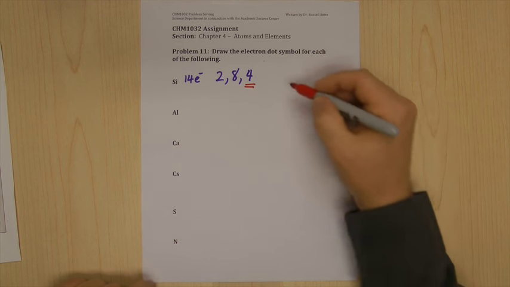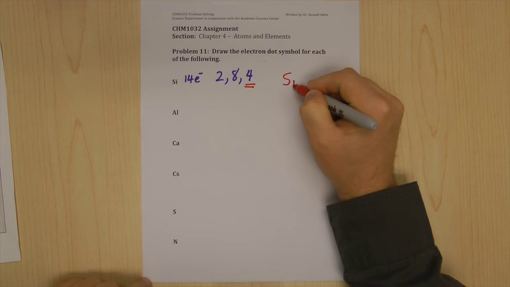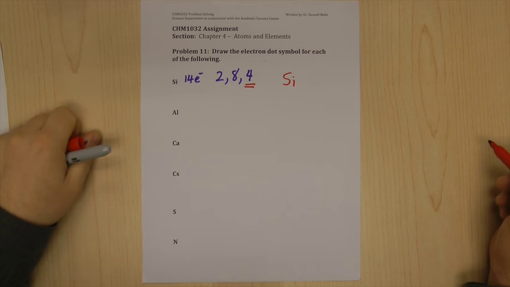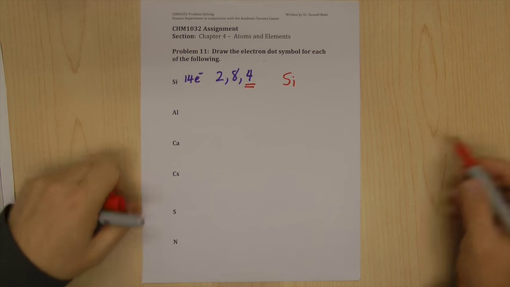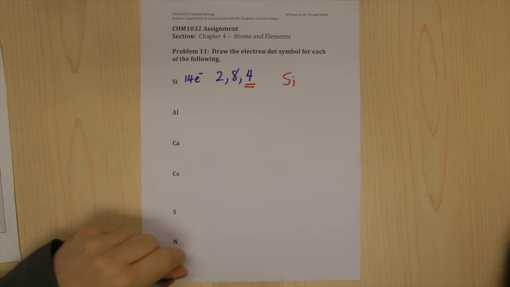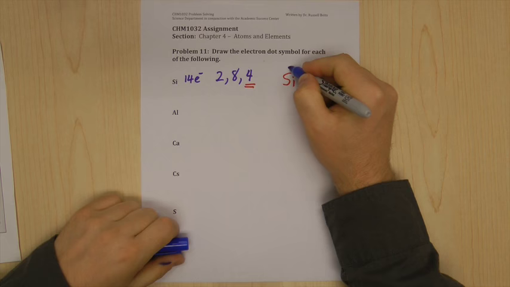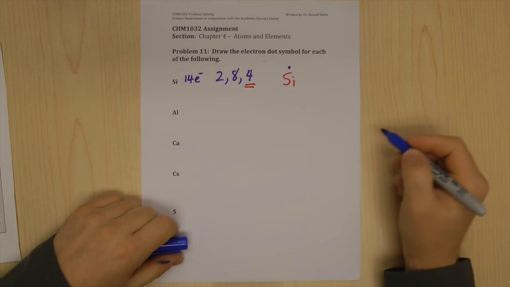Now how do we do that? Well, write Si, that's the symbol for silicon. Now, we have to put 4 electrons, which will be represented by dots, around the silicon. How I tell students to do it is just think of it as a map. On the top of the map, put an electron. So north, there's an electron.